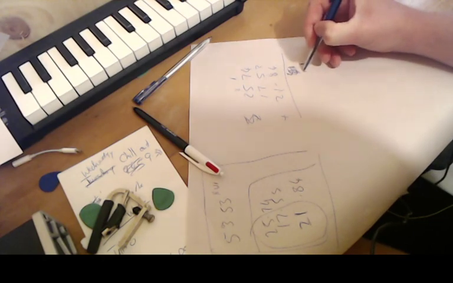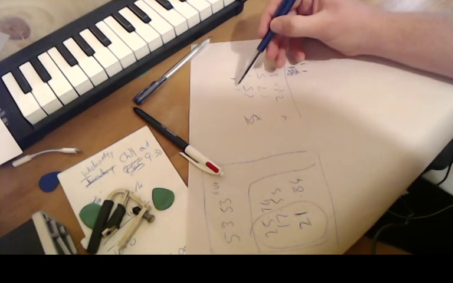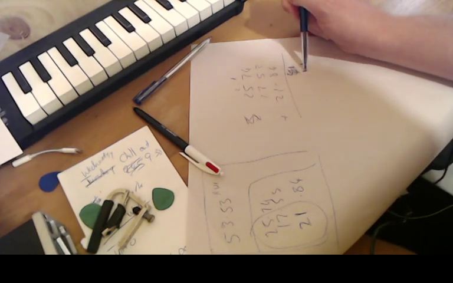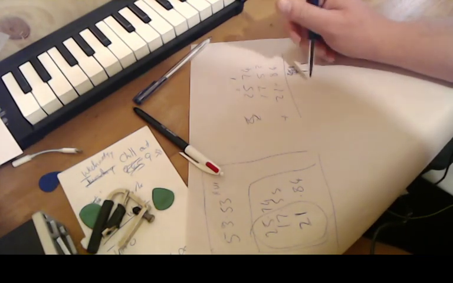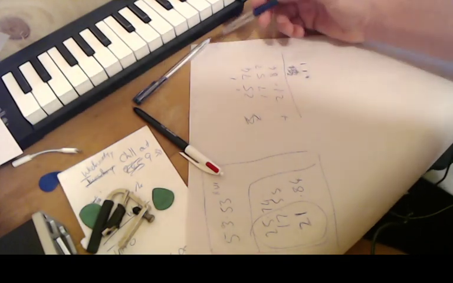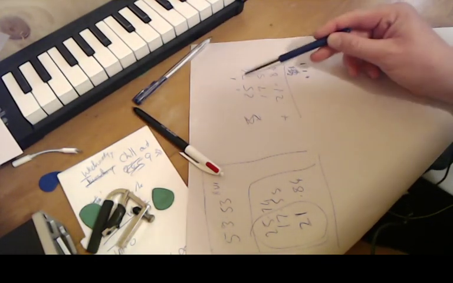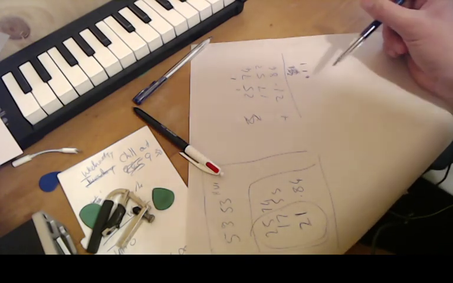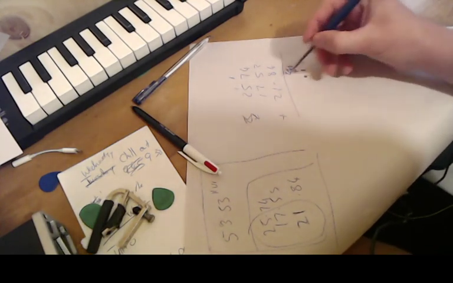So 1, 1, 21. So the 2 goes up here and the 1 goes down here. Now I put the decimal place in. If my question has all 2 decimal places, my answer is going to be all 2 decimal places. That's a pretty simple thing.